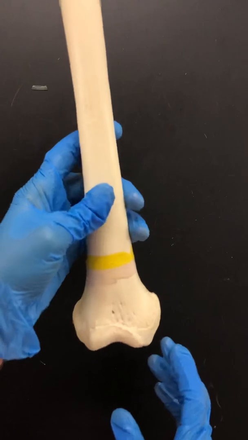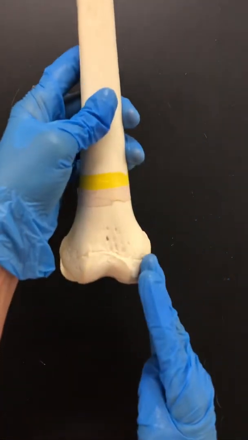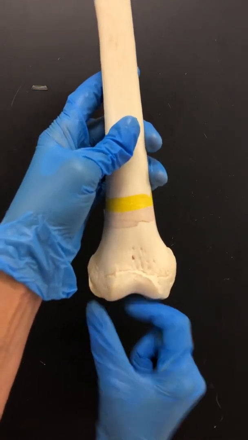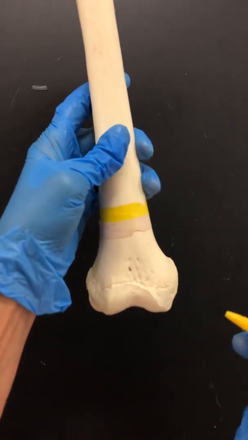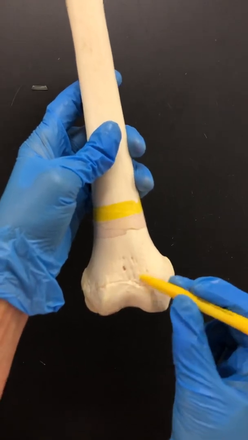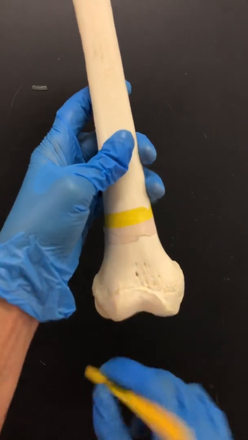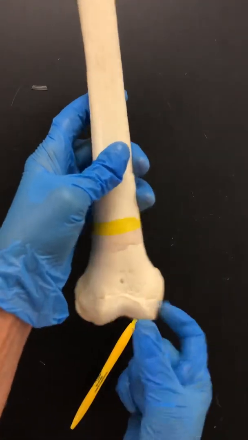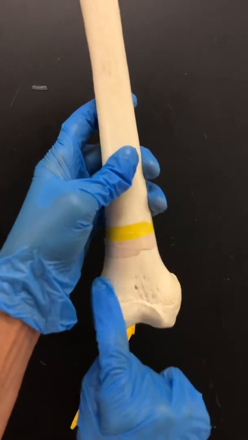So if this is a right femur, then that is going to be facing the medial side. That means this is the medial condyle. This is a lateral condyle. Epi means around, like the epidermis was wrapped around the dermis or over it. This is the epicondyle. That is an epicondyle. Well, since this is the medial condyle, that's a medial epicondyle. Since this is a lateral condyle, this is a lateral epicondyle.